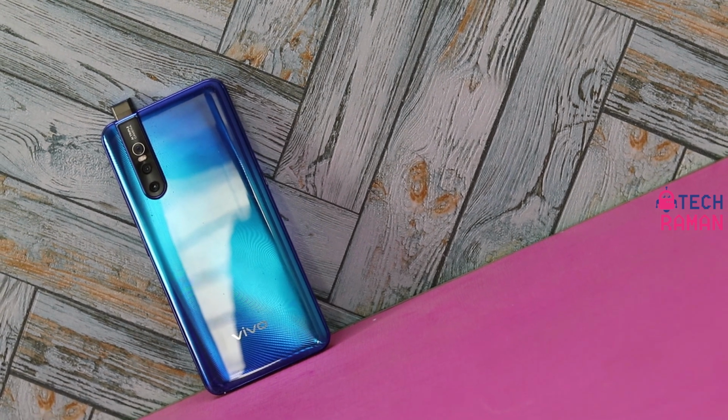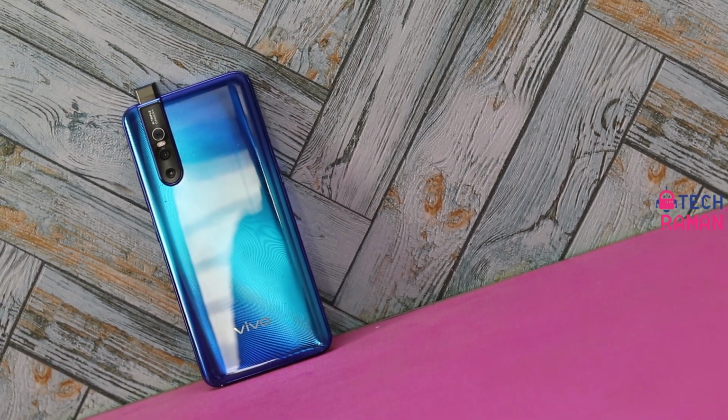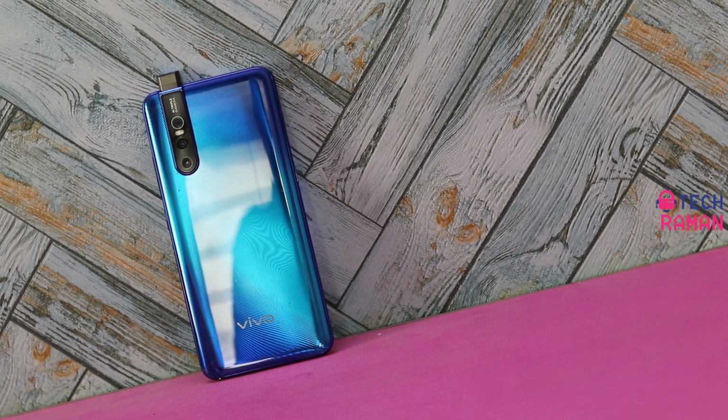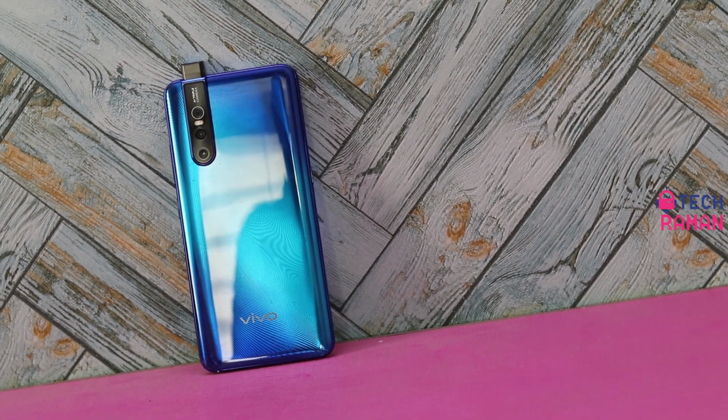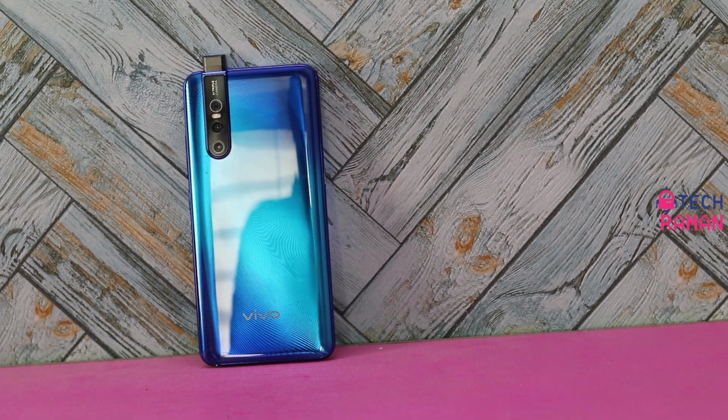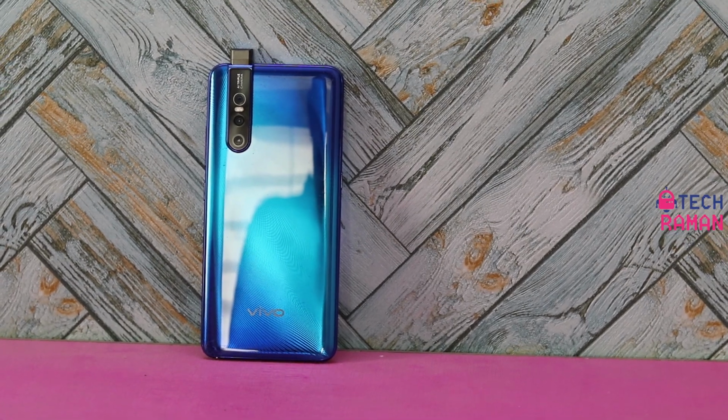Vivo V15 Pro was launched with Funtouch 9 based on Android Pie. These new updates to the Funtouch 9, which I'm going to talk about in this video, bring some additional features and is of 650 MB file size.